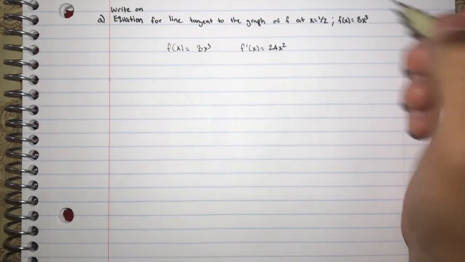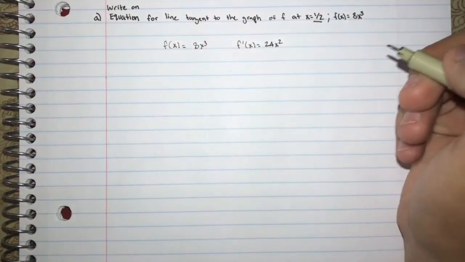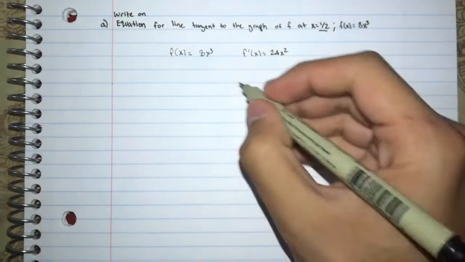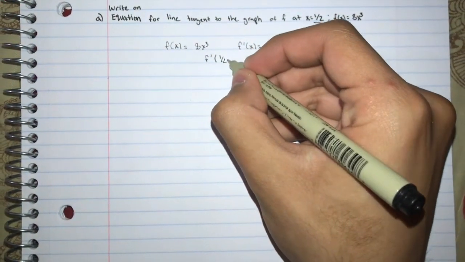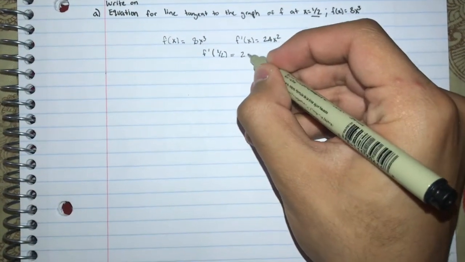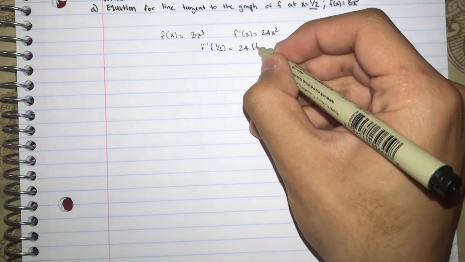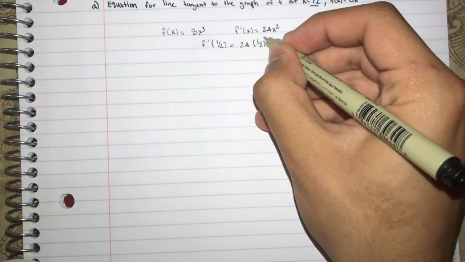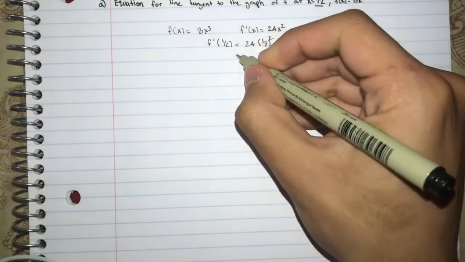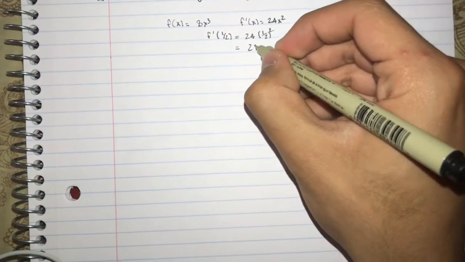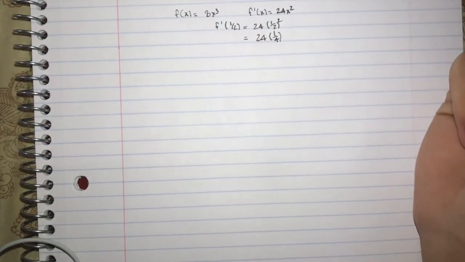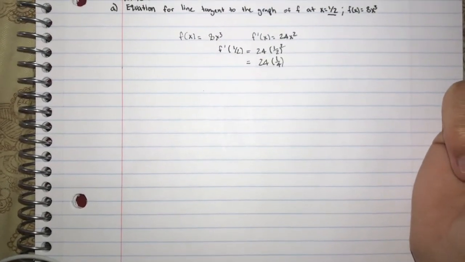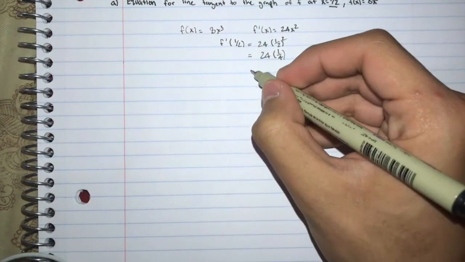And we will plug in x equals 1/2, giving us f prime of 1/2 equals 24 times one half squared, turning into 24 times 1/4.